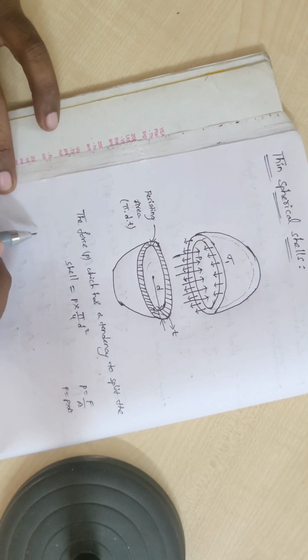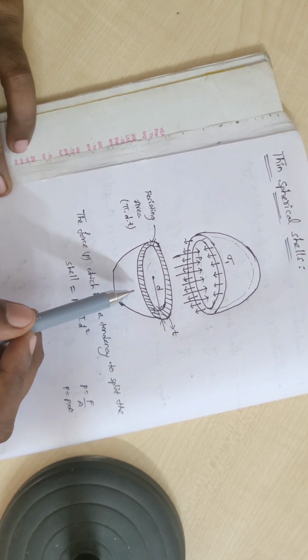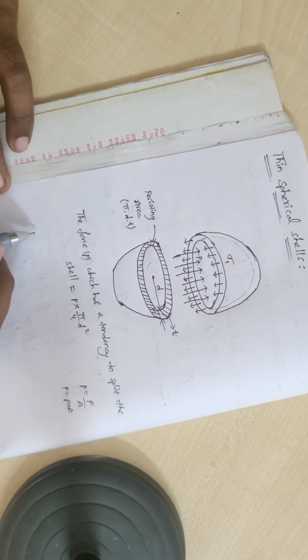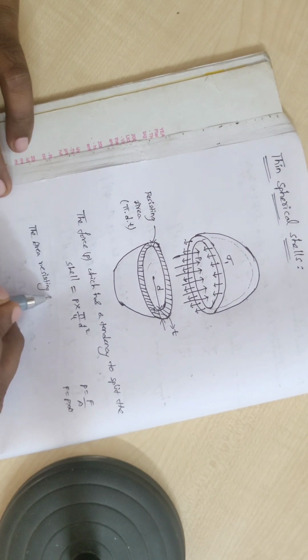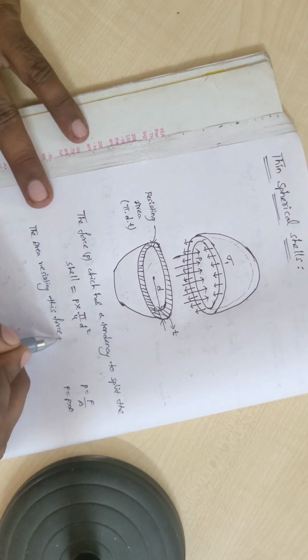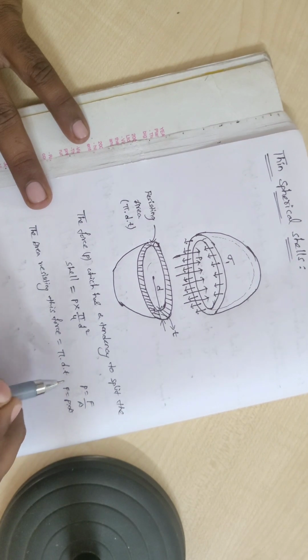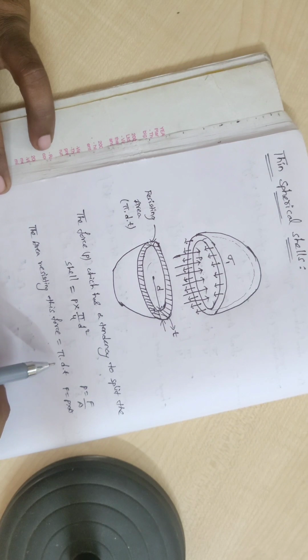Due to this force, the material of the sphere will develop a resisting force. The area resisting this force is pi d t.